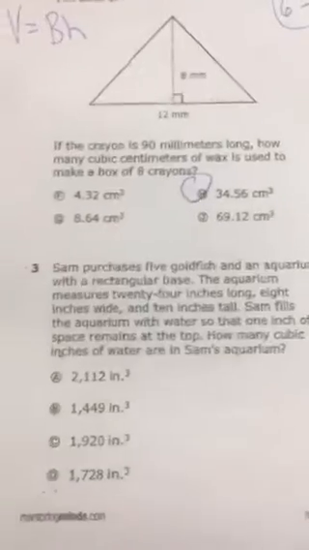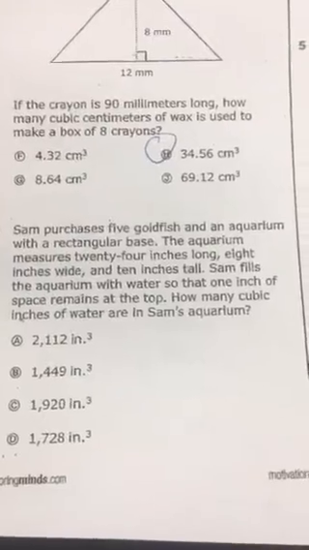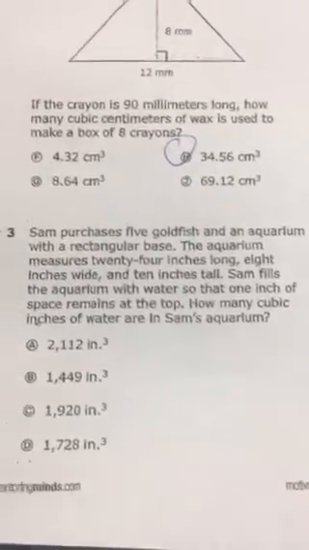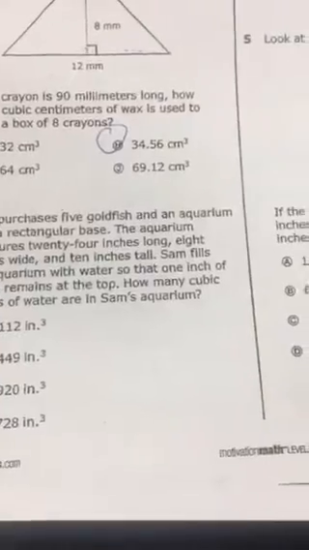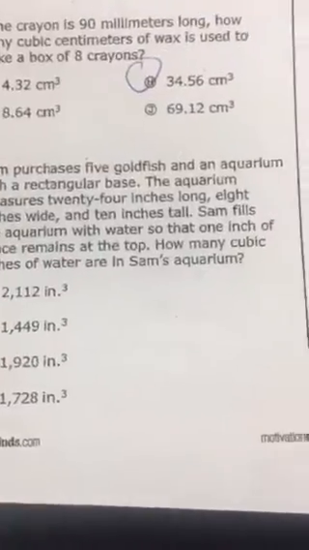Okay guys, for number 3, this is about Sam purchasing 5 goldfish in an aquarium with a rectangular base. Okay, so I'm really bad at drawing rectangles. I'm sure, if I practice, just like with math, if you practice drawing, I'm sure you get better at that too. But anyways, this is the fish tank. It has 24 inches long, 8 inches wide, and 10 inches tall. So basically the question is, how many cubic inches of water are in Sam's aquarium?